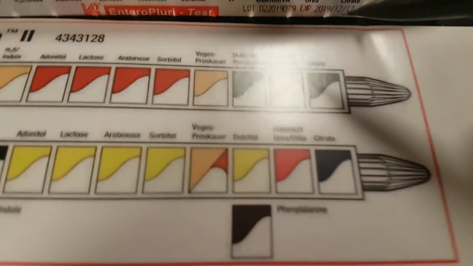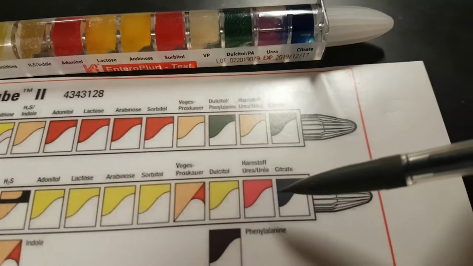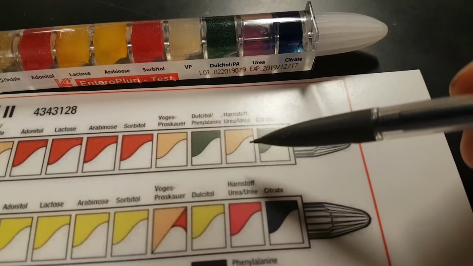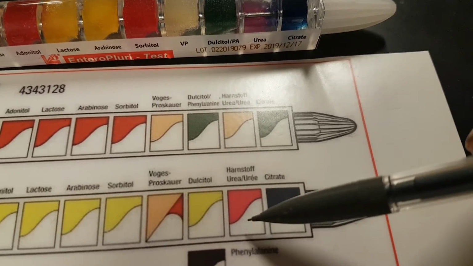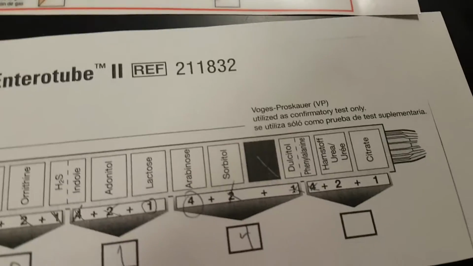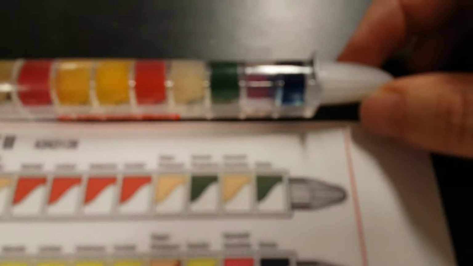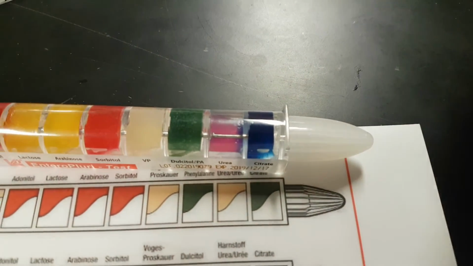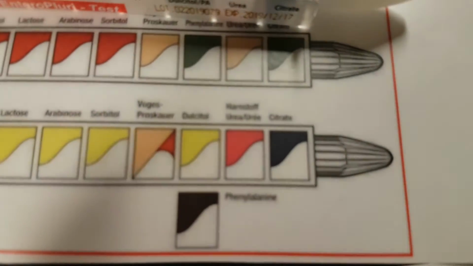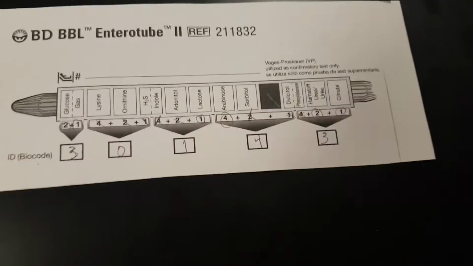Now the last bit, we have the urea test here. You can see that urea has changed. Indeed, it's certainly no longer this neutral color. It's pinkish, almost purple, really. So that is a positive for urea, and we'd circle that. And citrate. Take a look. It's not green anymore. It's blue. Blue means that it's positive. So circle that, and we end up with a score of 3.